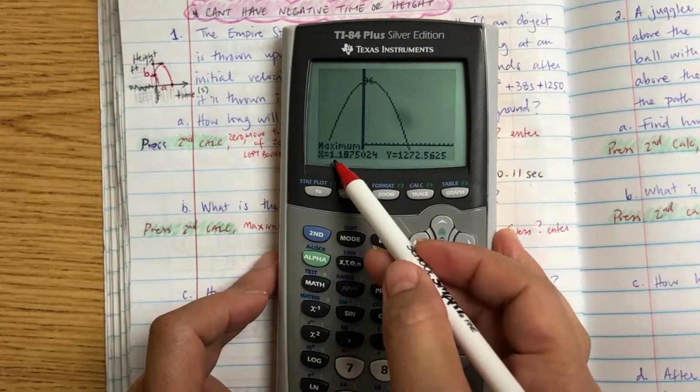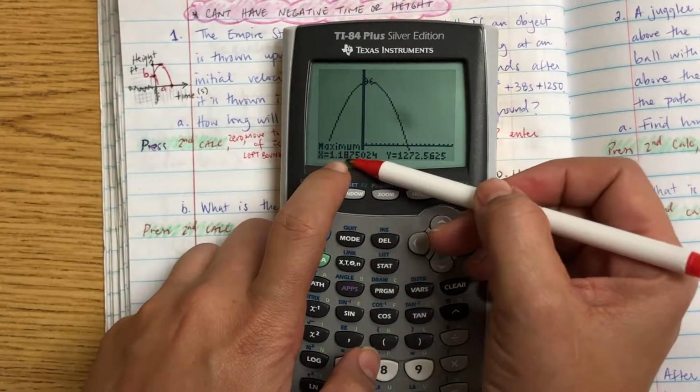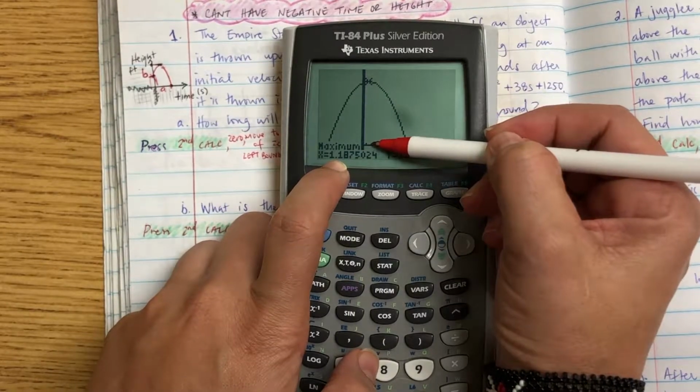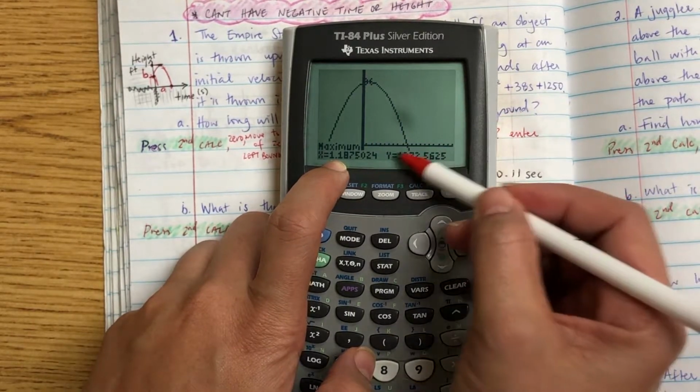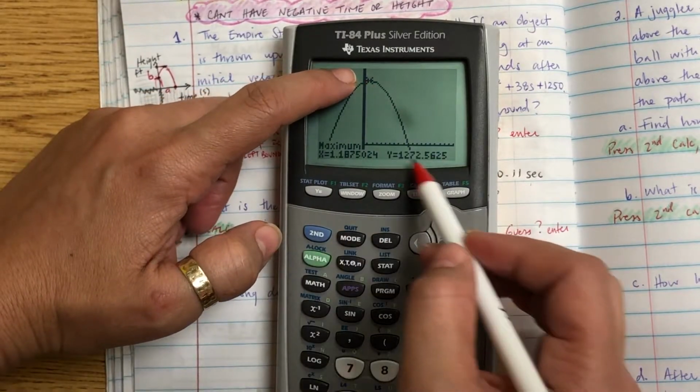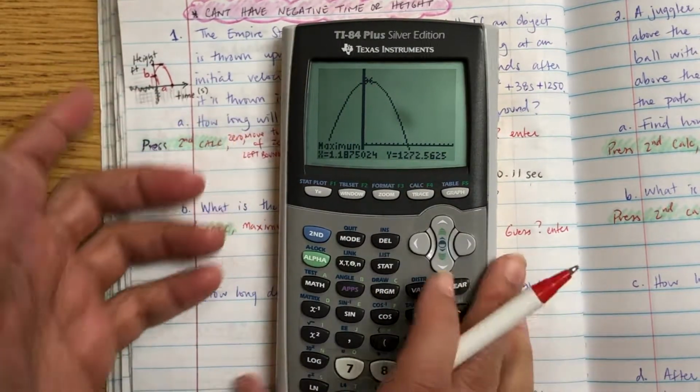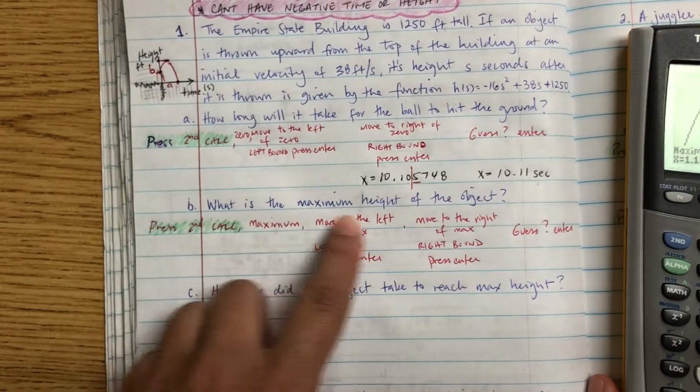So it's saying the maximum happens when x is 1.1. So over here, it's 1.1 seconds. And the y value, the maximum point, is 1,272 feet. So the question was, what is the maximum height?